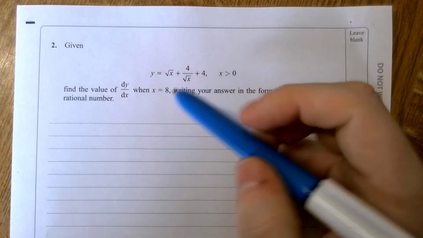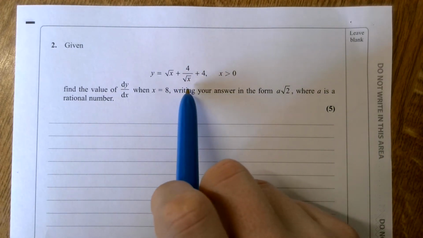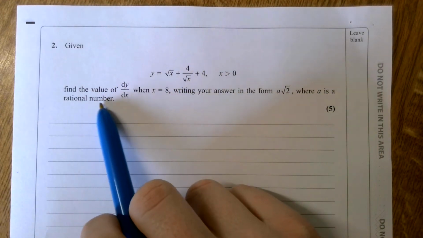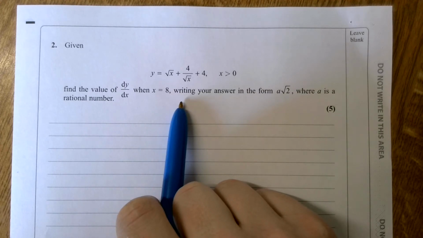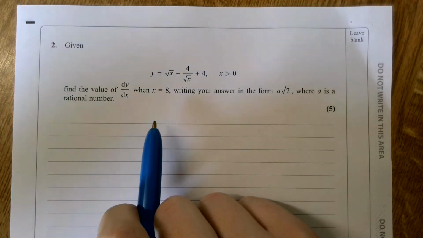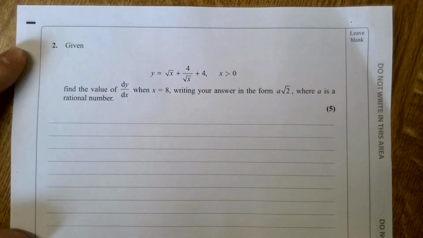Alright, given y equals the root of x plus 4 over the root of x plus 4, find the value of dy by dx when x equals 8. Write your answer in the form a root 2, where a is a rational number. We'll get onto that rational number part a little bit later.